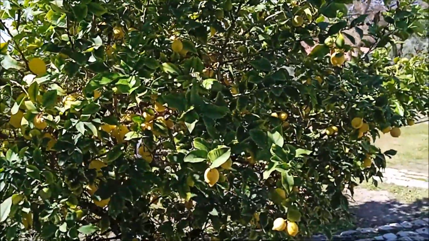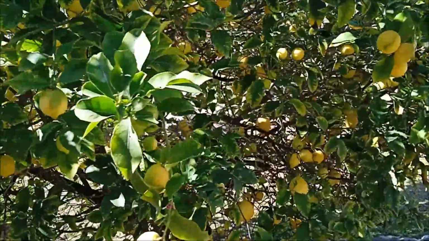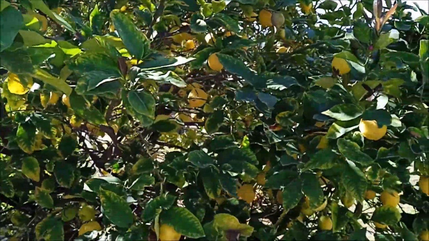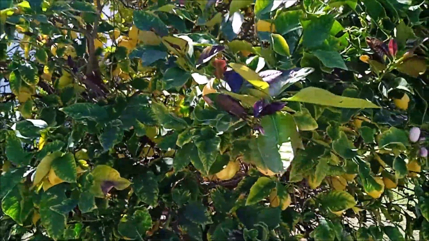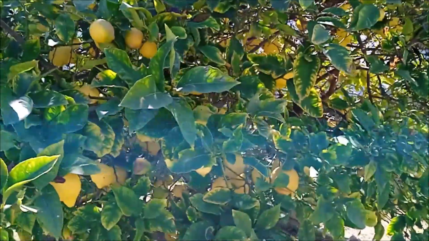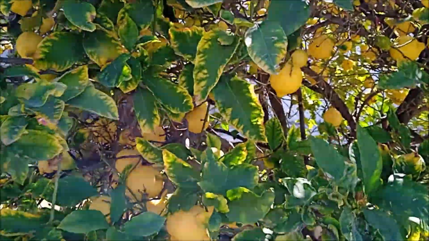Derris is a very useful insecticide obtained from the roots of a tropical plant that is non-toxic to humans or to most animals. Never use it near fish ponds, however, as it is poisonous to fish.